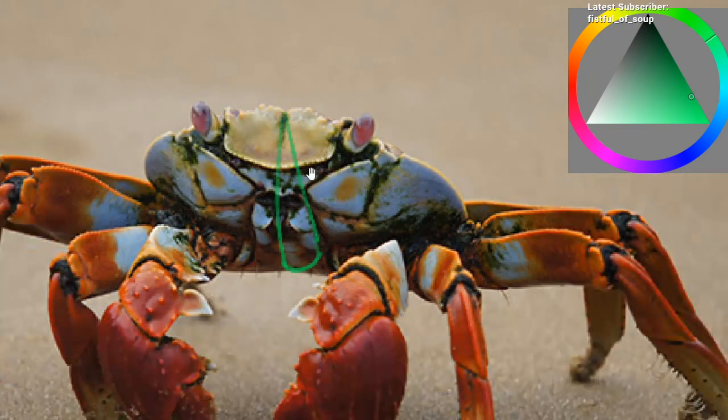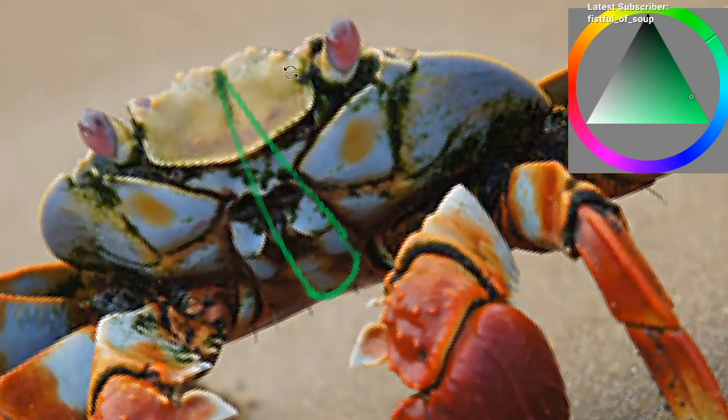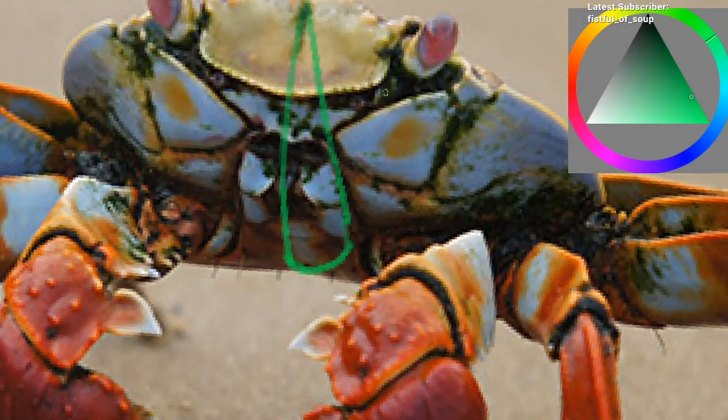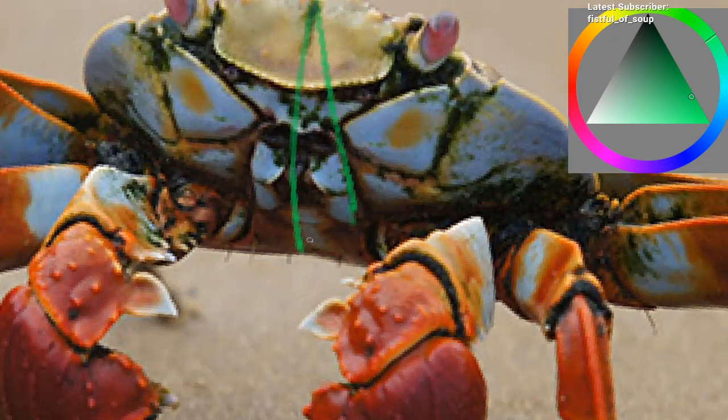So maybe that's like the shape I can look for. So this is like a cross-sectional region of the crab. Maybe it doesn't look like this, right? I think this would be a classic case where I would look for more reference to really figure out what I'm looking at.